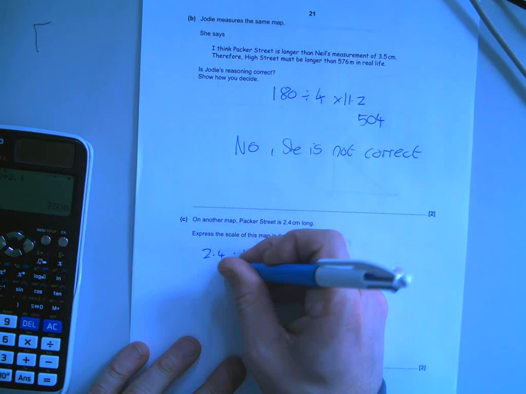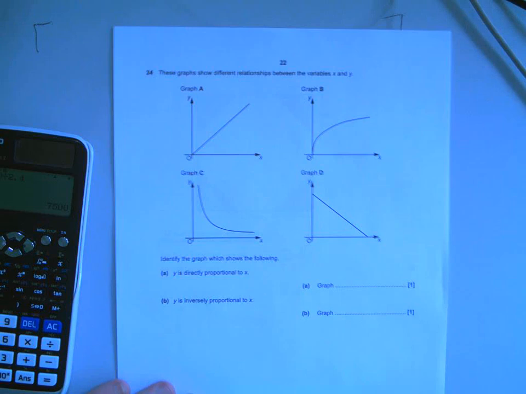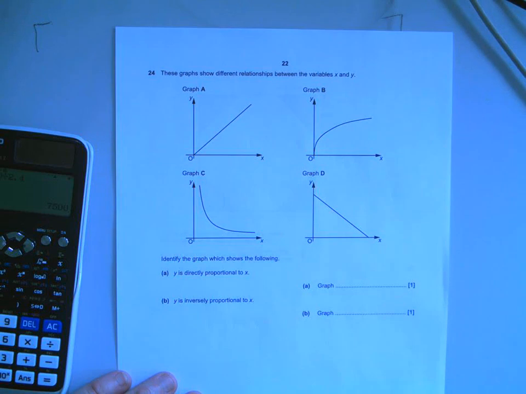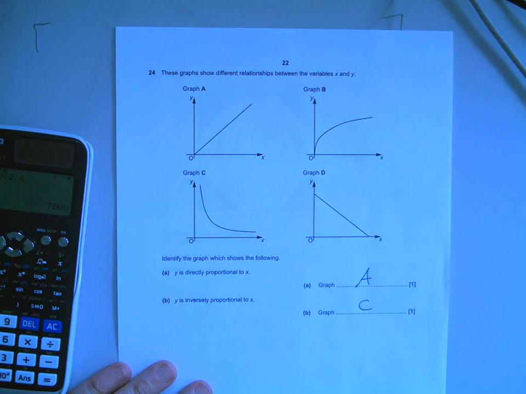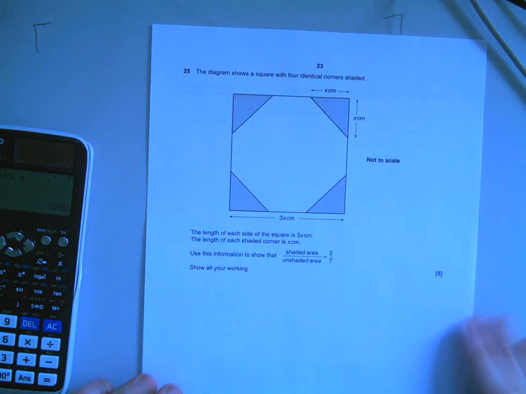Okay. Nice and easy. Direct proportion, A. Inverse proportion, C. Nice little memorization question. You guys did proportionality in November time, so again, I'm hoping that's relatively familiar. And the final one, which looks quite complicated, but for the last question on the paper is relatively friendly.